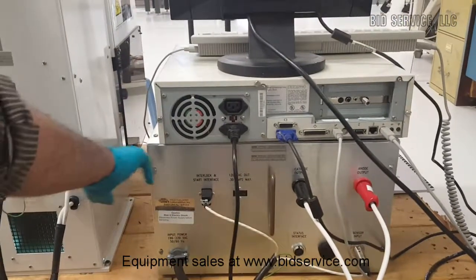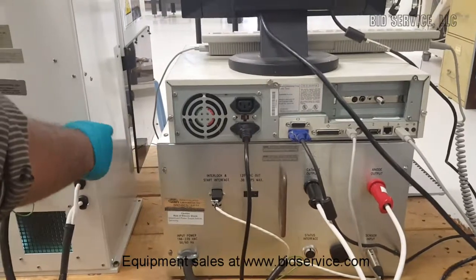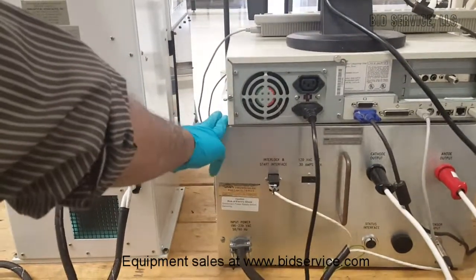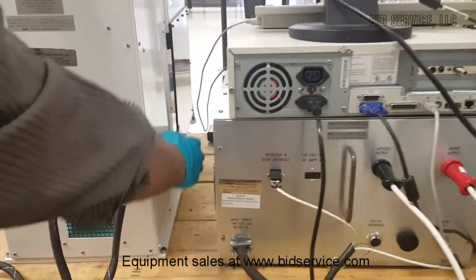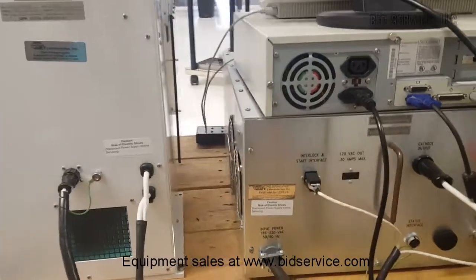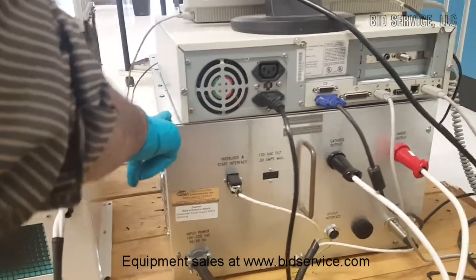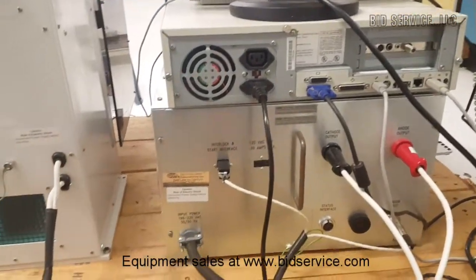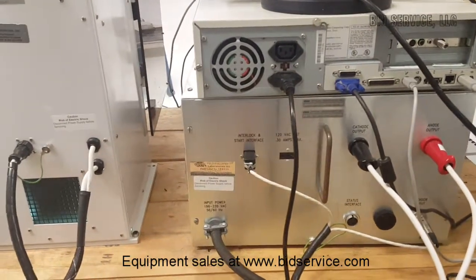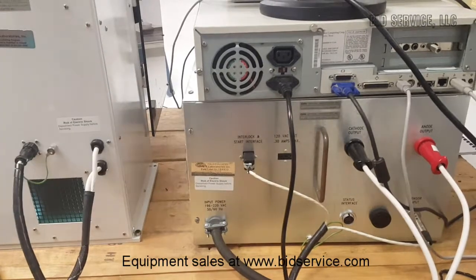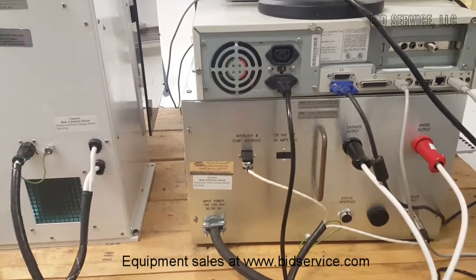Right now I have placed the power supply on the left hand side. There you can see two cooling fans for the power supply. It would be ideal to locate the power supply to the right of the lamp housing so that the cooling exhaust fans are not covered.